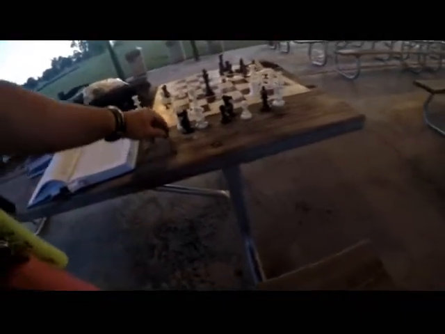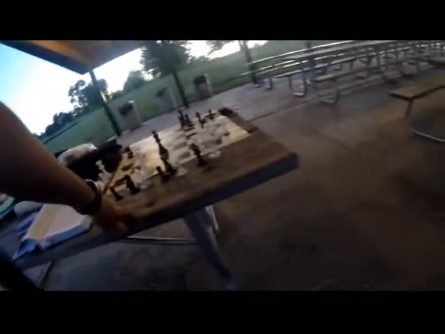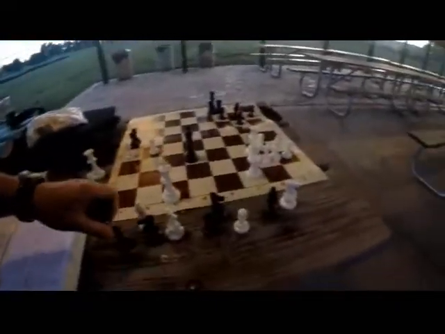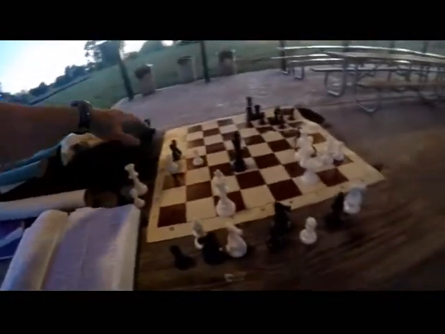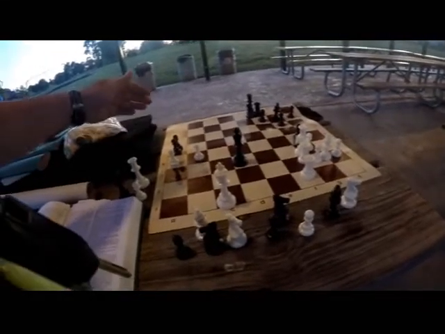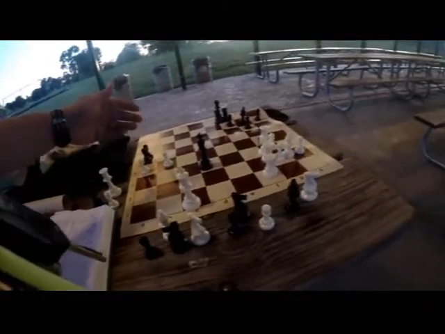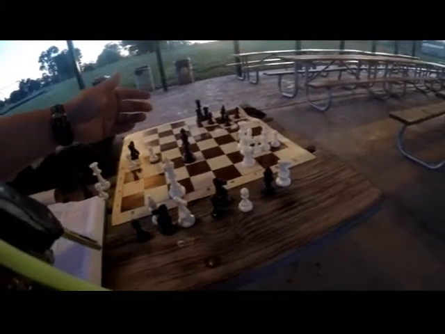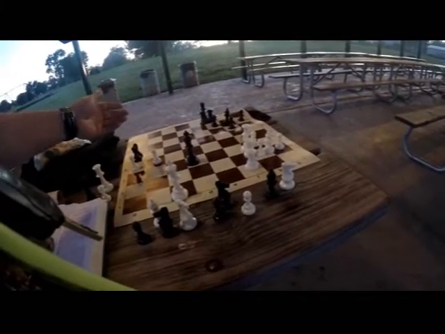Well, what we do to make the game more fun is we play with a little clock. It's 2 little clocks. Yeah, it's like a little timer. And you set the time. One person gets like a minute and the other person gets about 10 or 15 minutes.